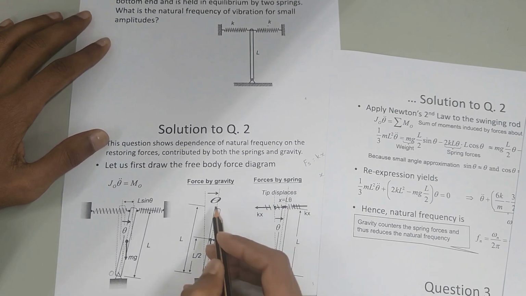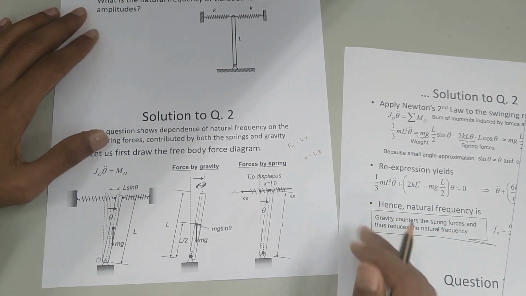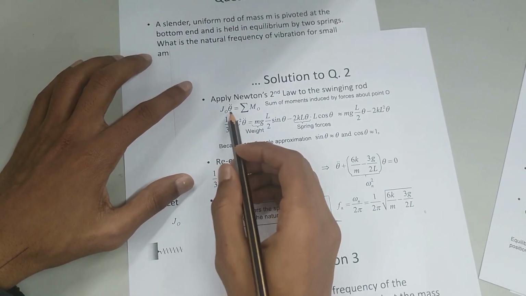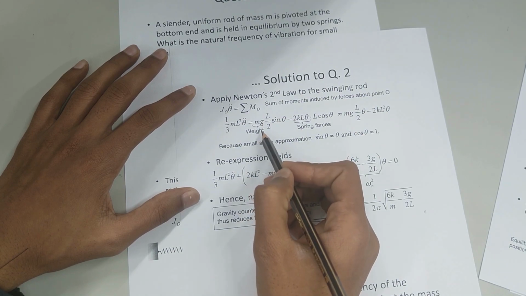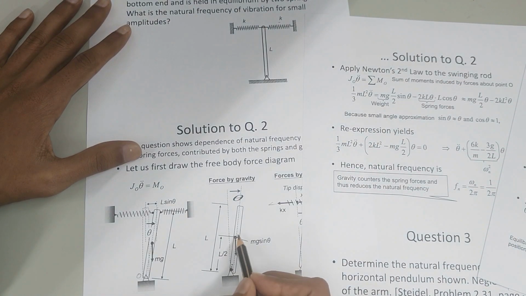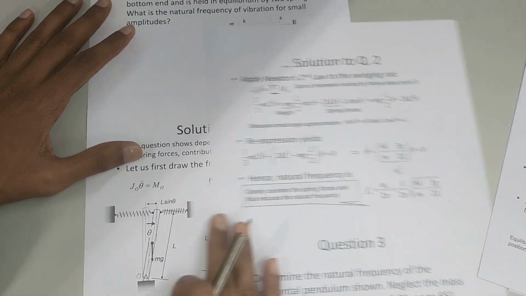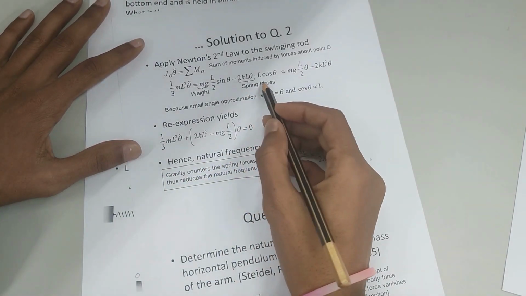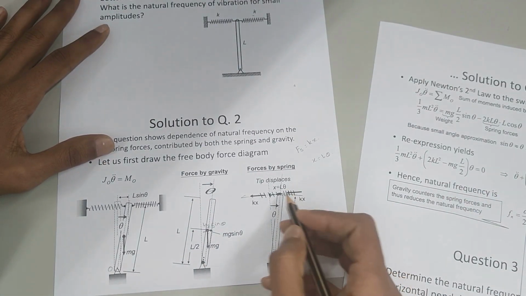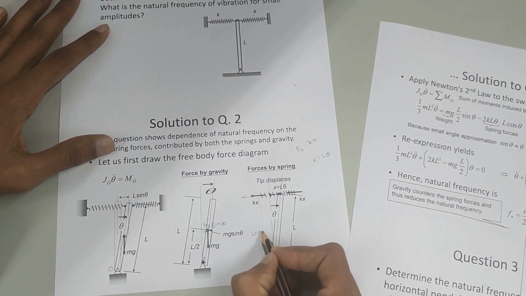The spring force is acting in this direction and the weight is acting in the downward direction. So J_O theta double dot is equal to the force due to weight into L by 2 sine theta, and the spring force is acting in the other direction, so the spring force into L cos theta.